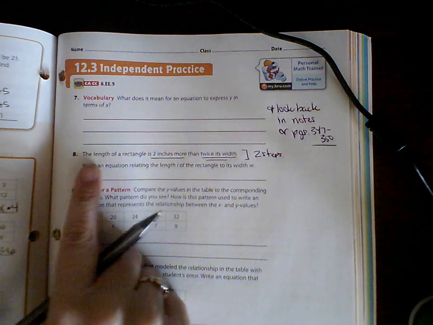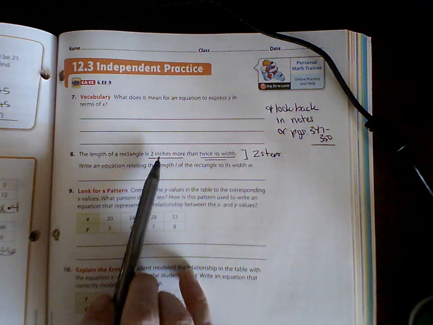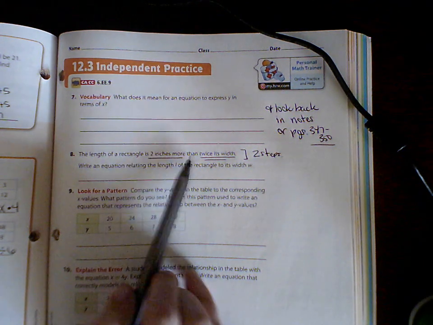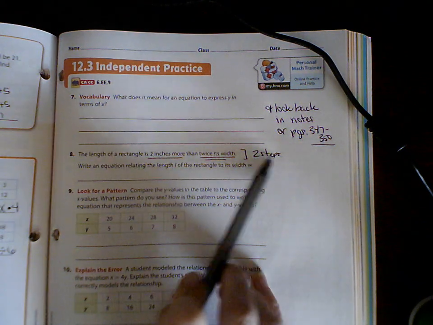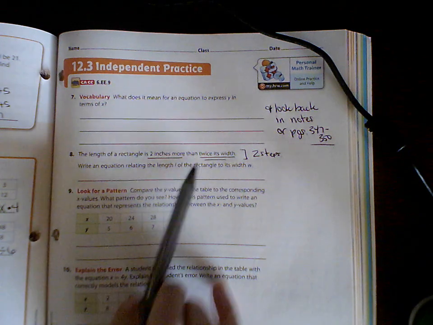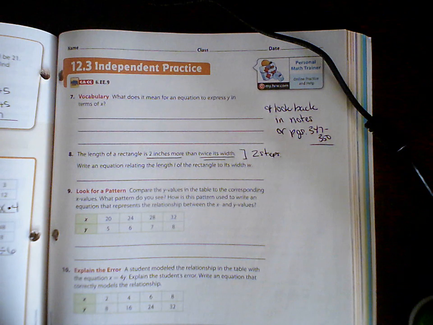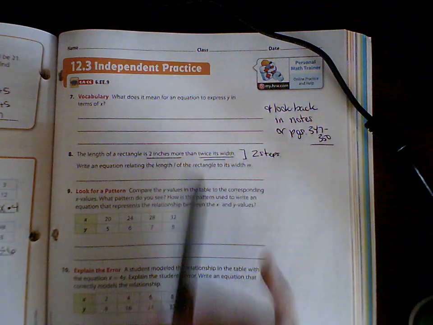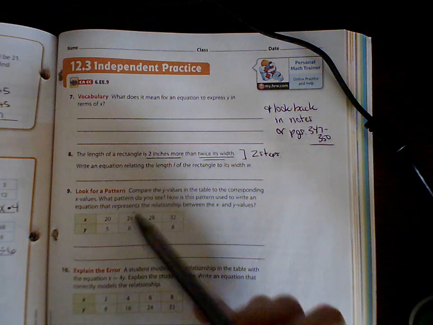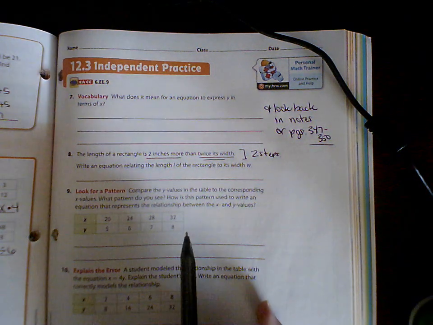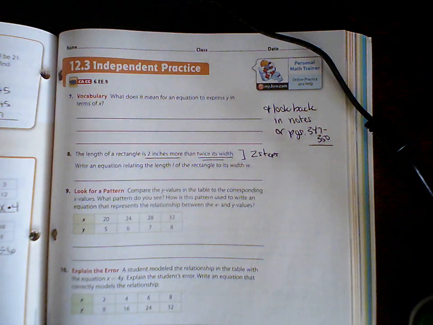Number 8, the length of a rectangle is 2 inches more than twice its width. So this one is 2 steps. I'm going to tell you that right now. When you write this equation, it's 2 steps. So you're going to multiply something and then add, or multiply something and then subtract, depending on what these words are telling you to do. Okay? 9 and 10, you're going to have to do a couple of different things.